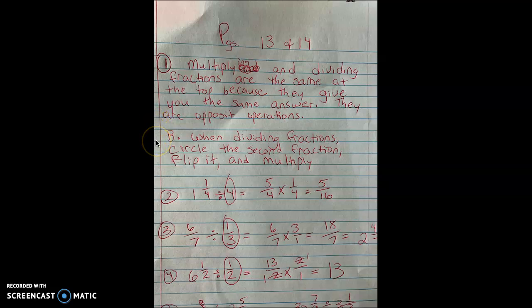For part B, when dividing fractions, you're going to circle the second fraction, flip the second fraction, change it to multiplying. So you're explaining the steps of dividing fractions. Question number 2. Notice 1 times 4 is 4 plus 1 is 5, so that's 5/4. This 4/1 is going to be flipped to 1/4. I multiply straight across, then I get 5/16.